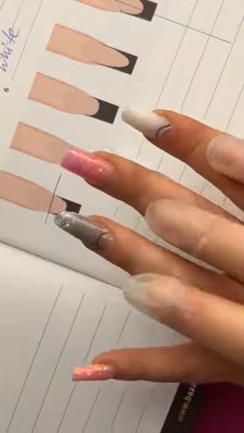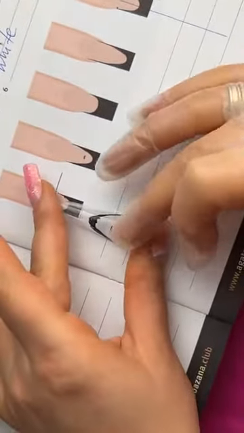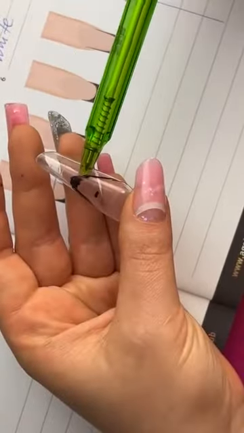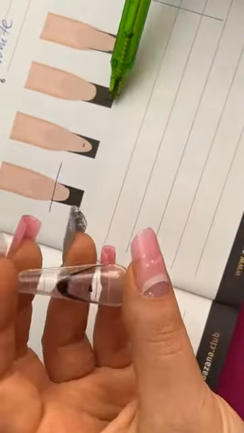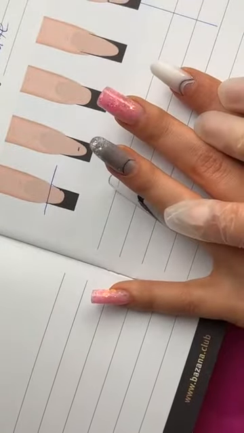So the main nails are here. Yes? So here minus 2 millimeters, but the length of our French design has to be the same.